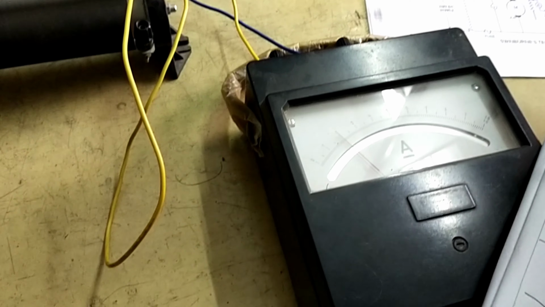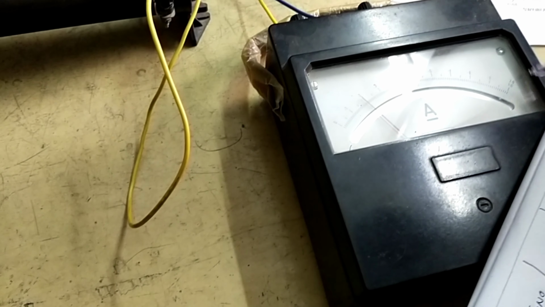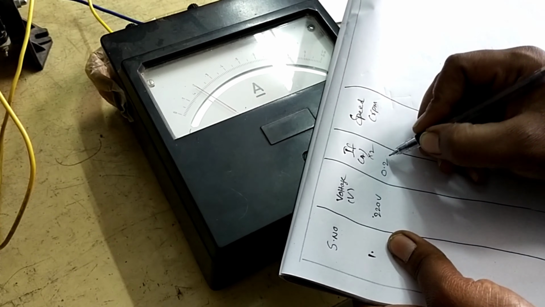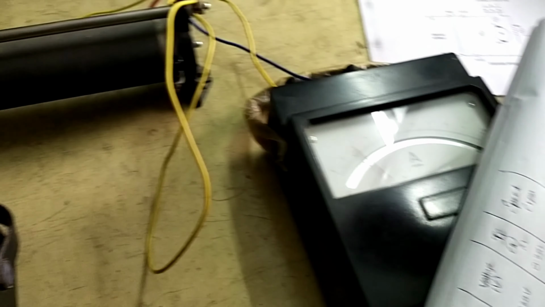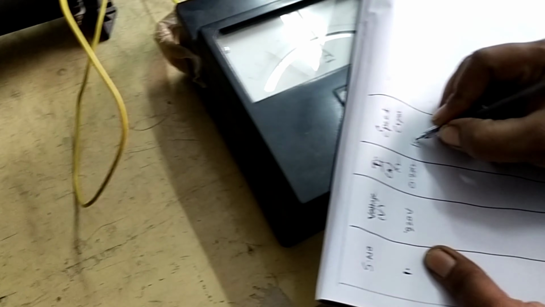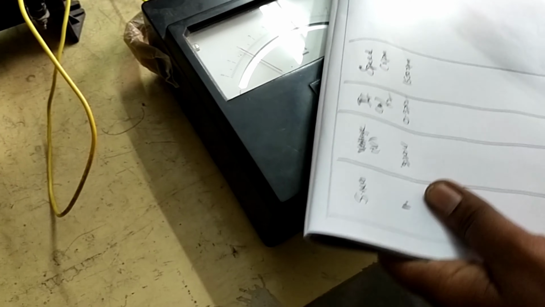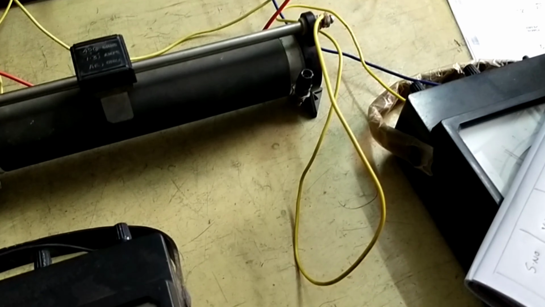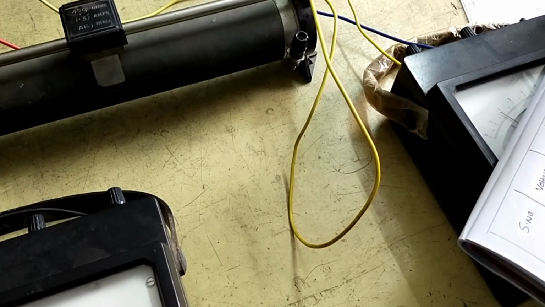Now the voltmeter reading is 220 volts, and the ammeter field current is 0.2 amps. It is a 2 amp meter we connected, hence it is multiplied with 2. 0.2 into 2, and speed is 1500 RPM. Now we are increasing the field rheostat. By adjusting the field rheostat, we can obtain more than rated speed. 1500 RPM is the rated speed, and if you want more than that, we can adjust.